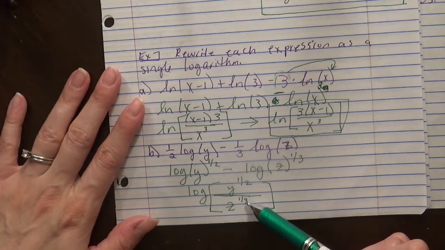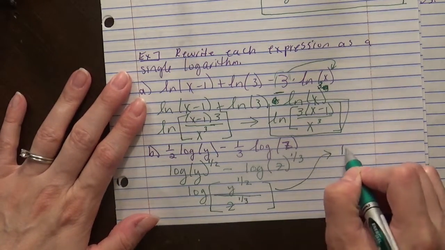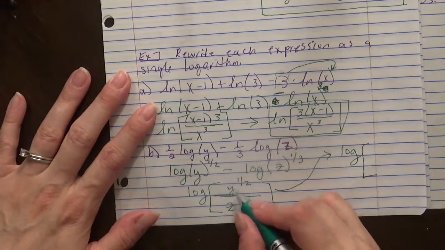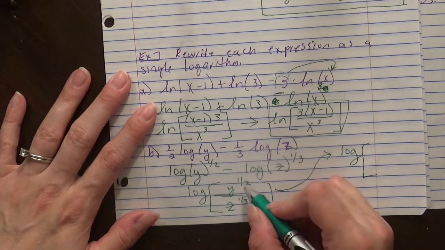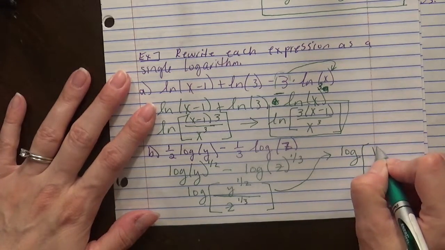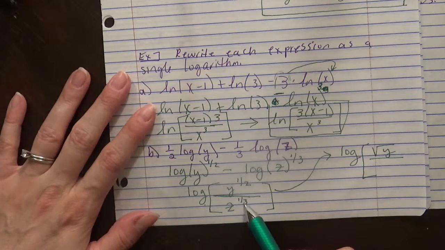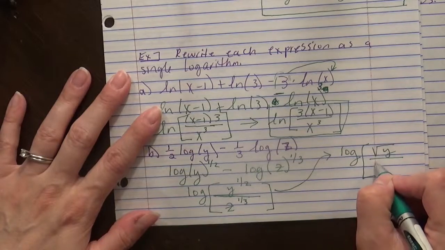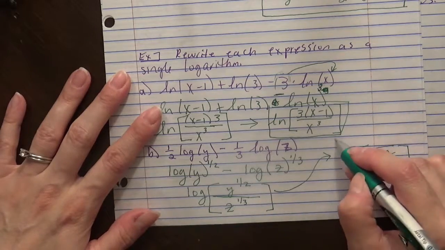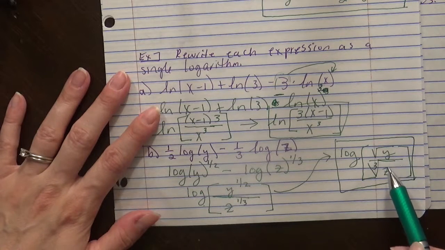This is not really considered simplified if you've got these rational exponents. It's better to go another step and instead use your radicals. So you've got the logarithm of y to the 1/2, which is the same thing, and you should know, if you don't know this, you need to learn it and remember it. Y to the 1/2 means the square root of y. And your denominator, z to the 1/3, that denominator is going to be your index, so that's going to be the cube root of z. And that's my answer. So the log of square root y over cube root z.